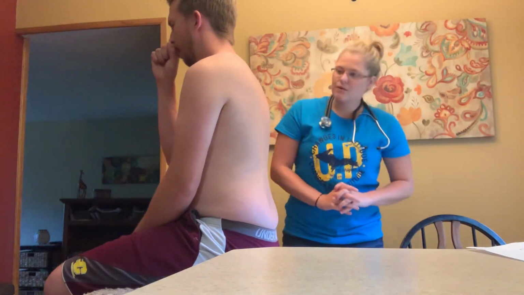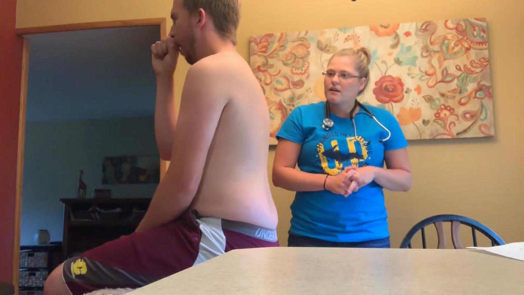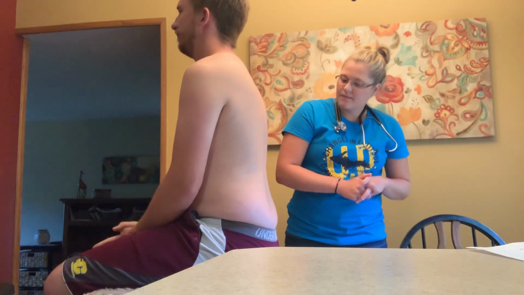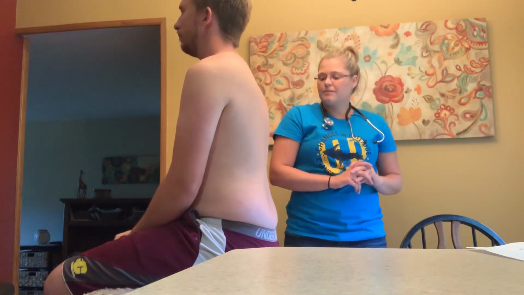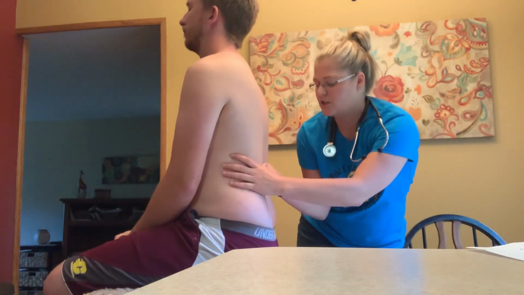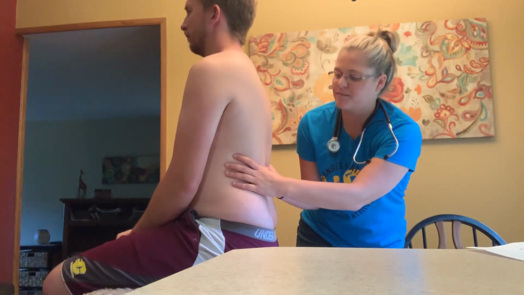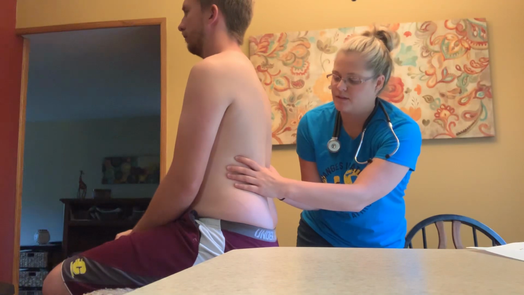Now we're going to go to the posterior chest. I do not note any abnormalities. Skin is dry and intact. Next I'm going to test chest expansion. Can you take a deep breath for me? Good. Chest expansion is equal on both sides.